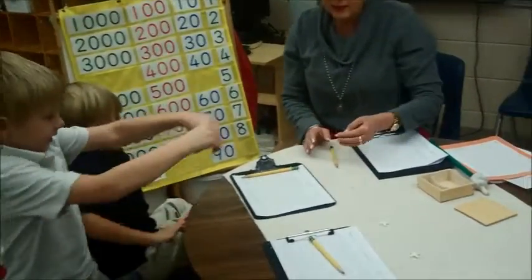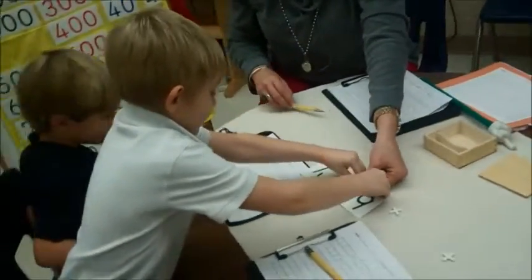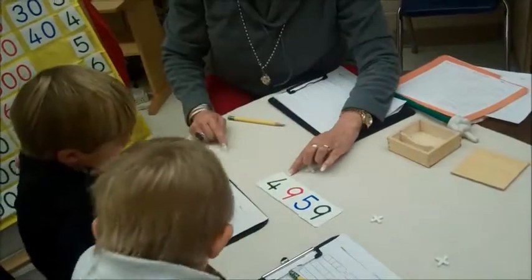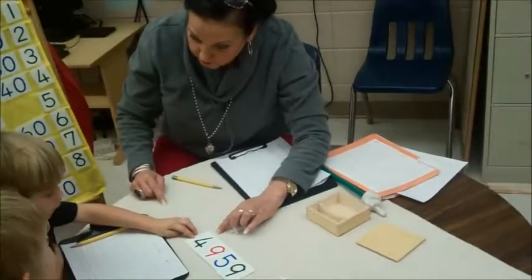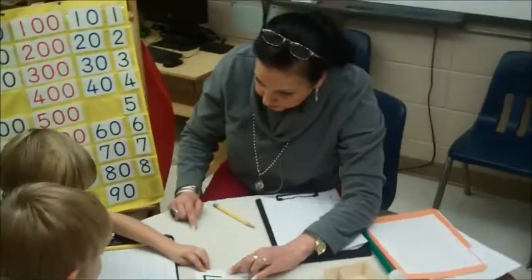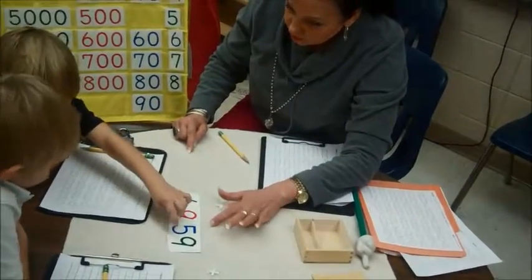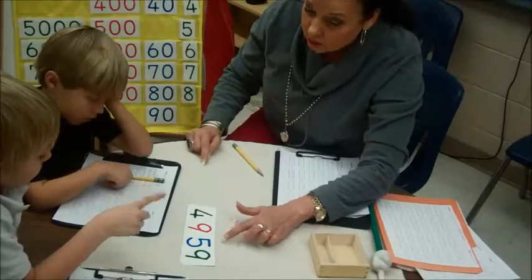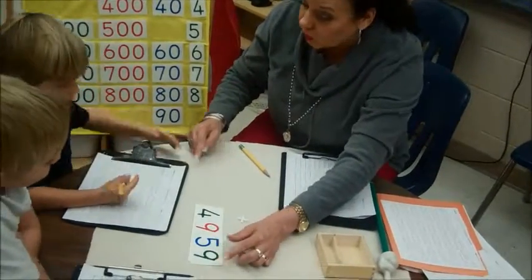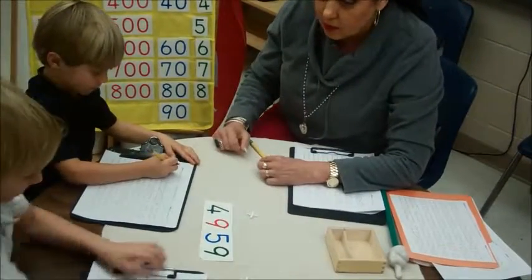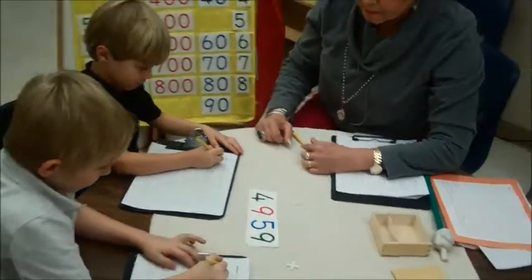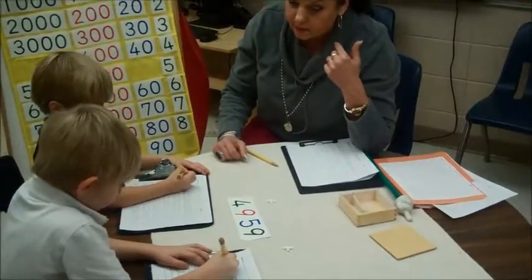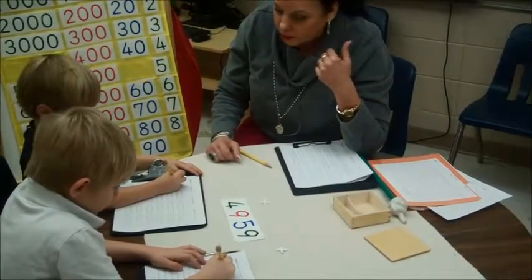Okay, let's see how he did, Jake. Expanded notation. Okay. It is expanded notation. So we're going to look at this number. Can you read it, Jake? 4,959. Okay, can you read it for me, Ricky? 4,959. Can y'all write that number in your big number for me? And can you say it as you write it so you're putting it in your hard drive?